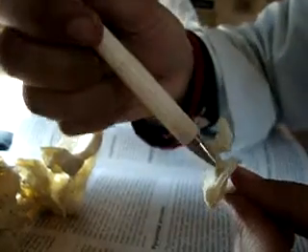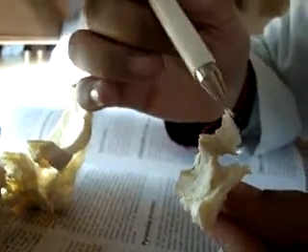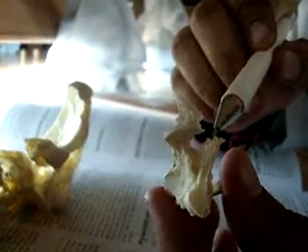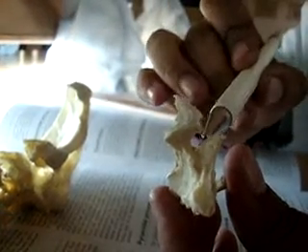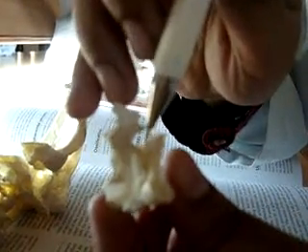This is the pyramidal process of the palatine bone. This is the orbital surface of the palatine bone. This is the sphenoidal process of the palatine bone. This notch is the sphenopalatine notch. And here we'll have a groove for the greater petrosal nerve, greater petrosal foramen.